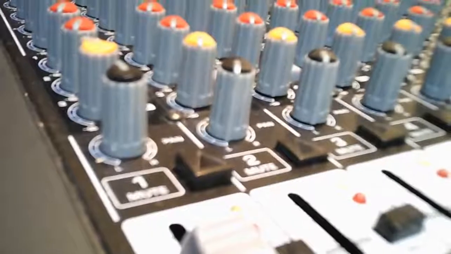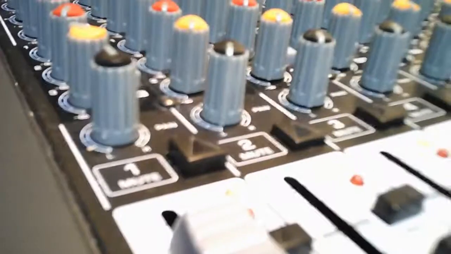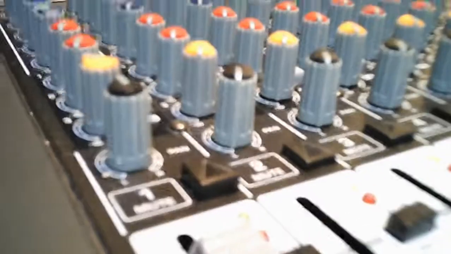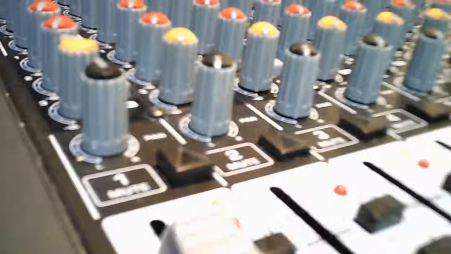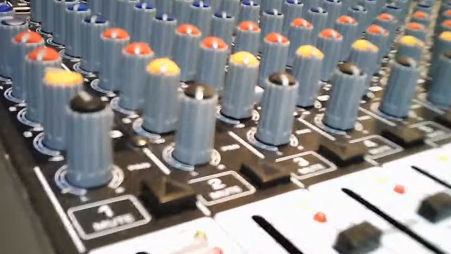Anyway, back to panning. So, as you can see, first of all, we've done a quick pan test, and you can see that we can pan to the left, we can pan to the right, and you will hear the voice in the left and in the right.